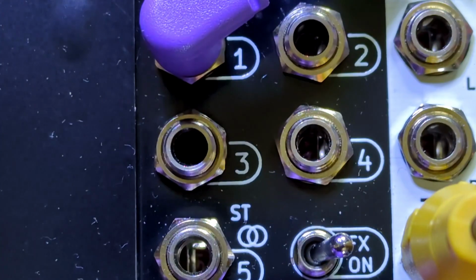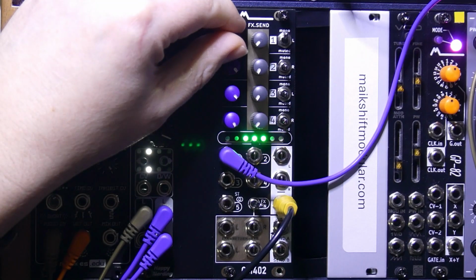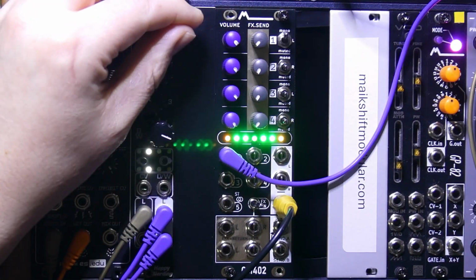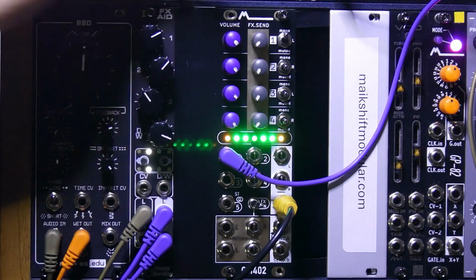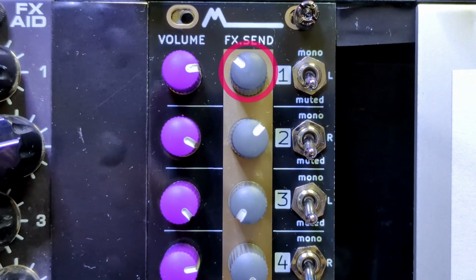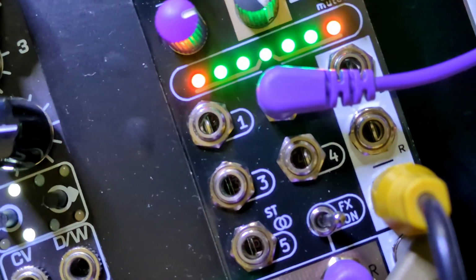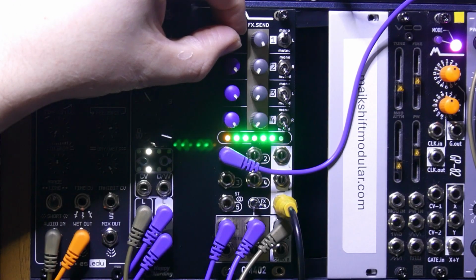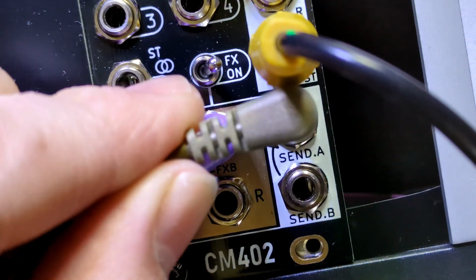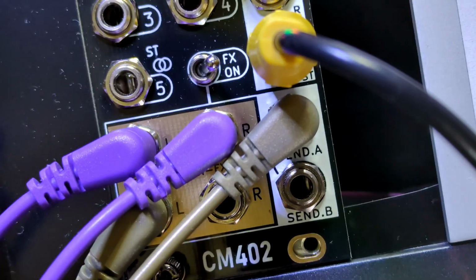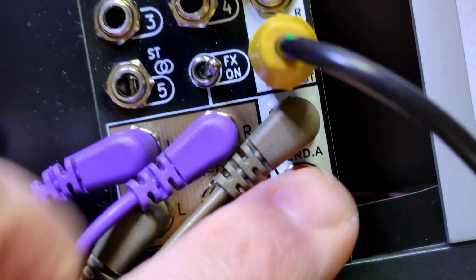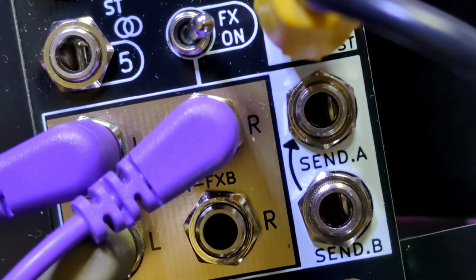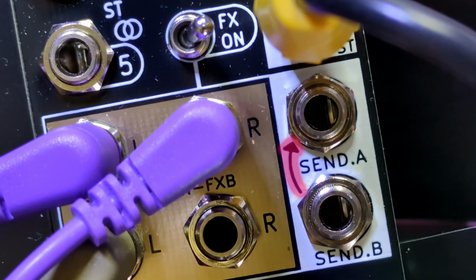Each of the 4 mono channels has a volume control which goes from -infinity up to a maximum of unity gain, a send level control which goes from -infinity to +6 dB, which means you can push effects like reverb into almost full wet territory. Channels 1 and 3 go to send A and channels 2 and 4 go to send B. If you don't plug anything into send B, all the channels will go out to send A instead.